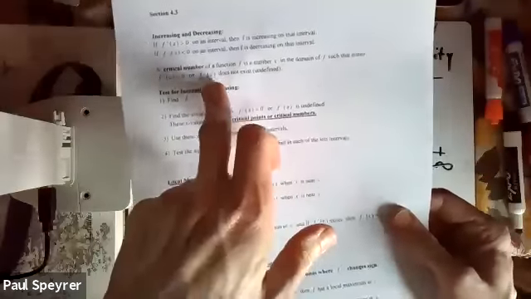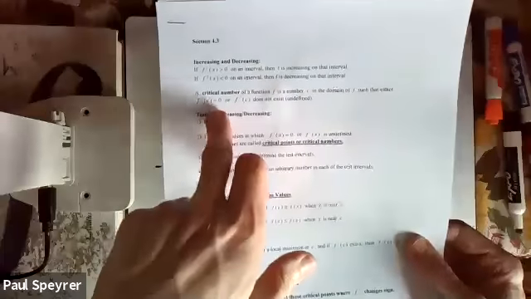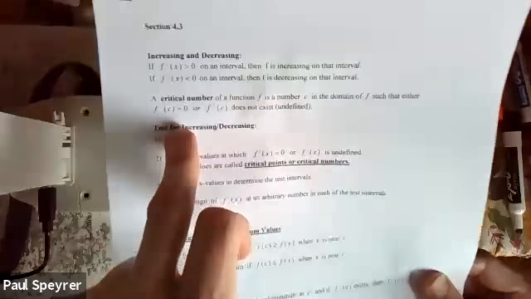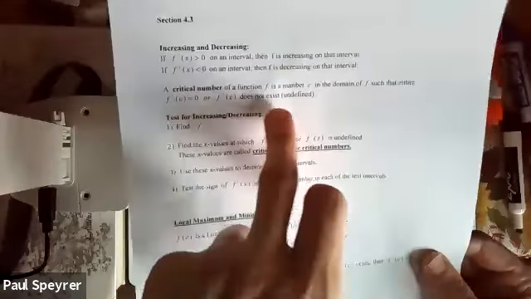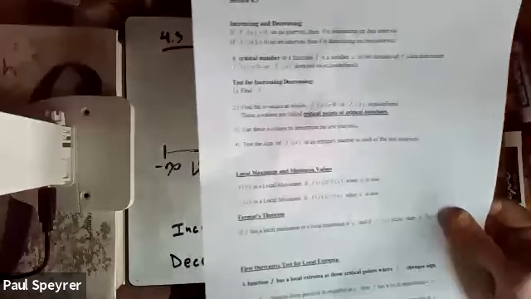Remember, we talked about this briefly in 4.1. A critical number is what? It's where the derivative is 0 or the derivative does not exist, right? It's undefined.